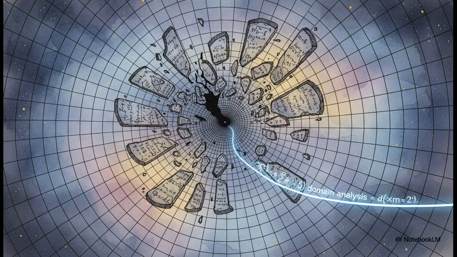Now, in physics, that's not just a math error. It has a name. It's called a singularity. It's a point where the forces are so extreme that the laws of physics as we know them just stop working. They completely break down. And the amazing part? The simple math we just learned, finding that one forbidden number in the domain, that's exactly how scientists predict where these cosmic breaking points will be.